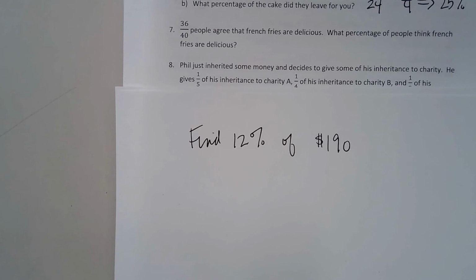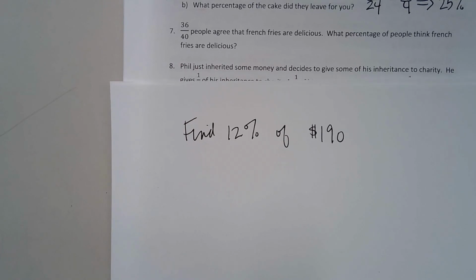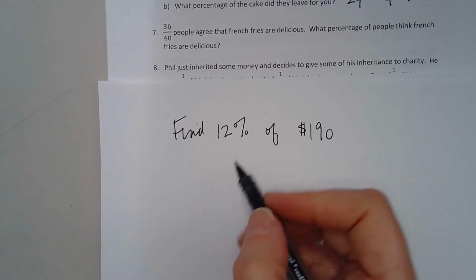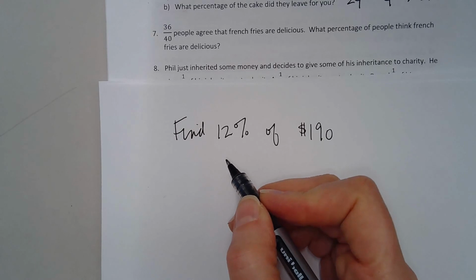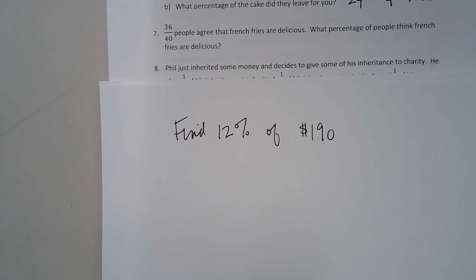So I heard one response. Any other strategies? Like, how would you find 12% of 190? Or 190 times decimal 12. Any other answers? No? Okay, so the common thing is, and some of you may have done this in other math courses, but typically a percent number is hard to use in a calculator. Some calculators don't have percent buttons. We don't really set students up to use percents in calculators because we want you to know what number that represents.